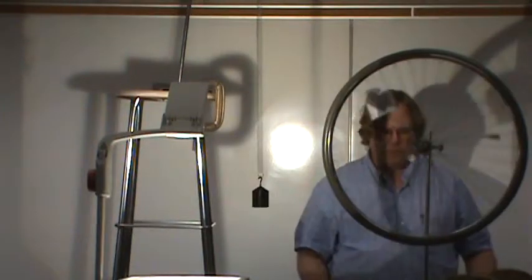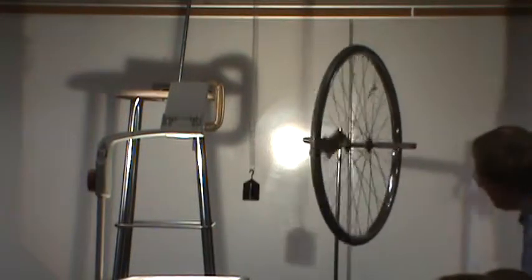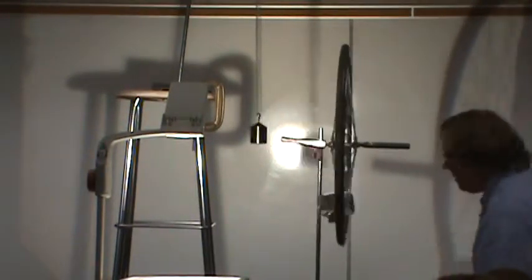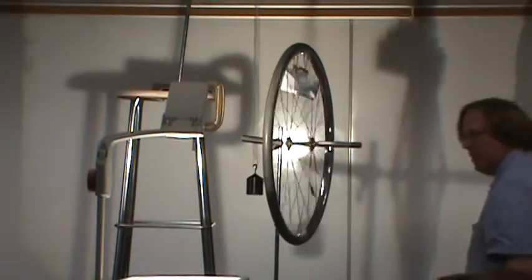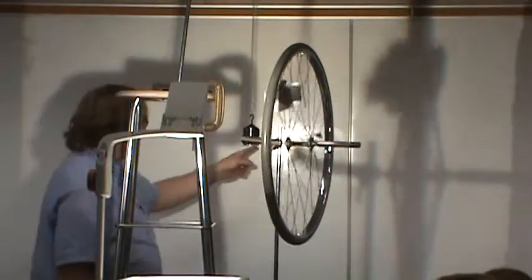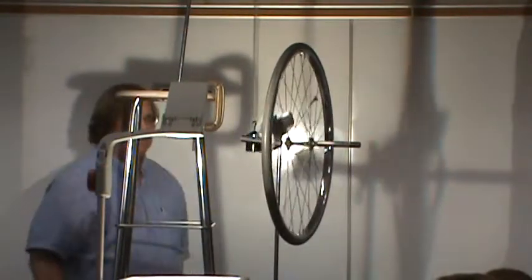So what it's easier to do is actually to turn this wheel 90 degrees and then put it here. Do you see that paper going up and down? Now just look at the shadow of the paper.